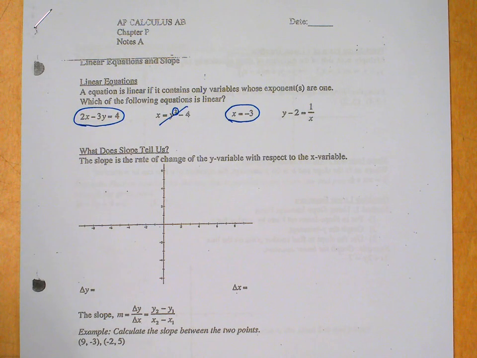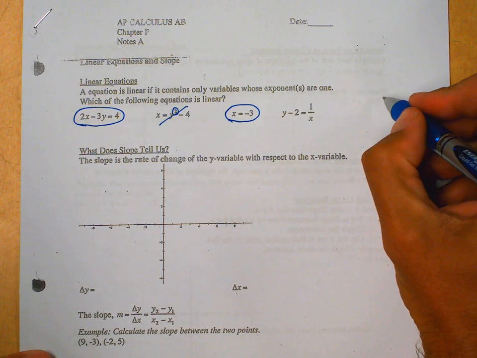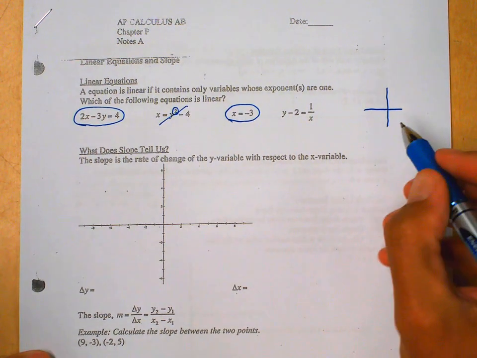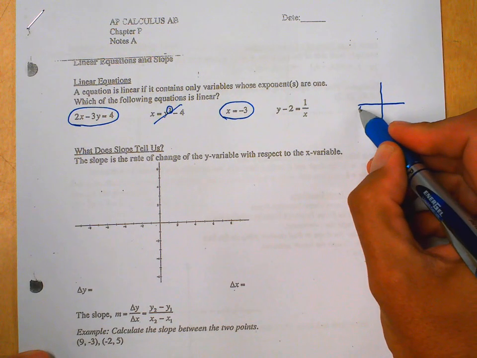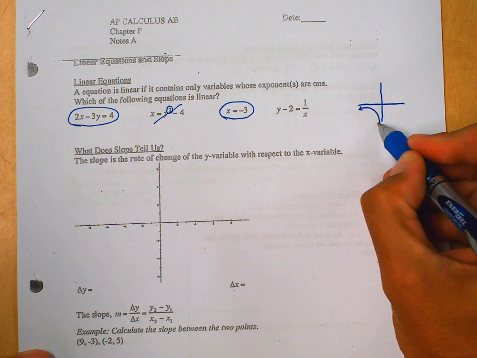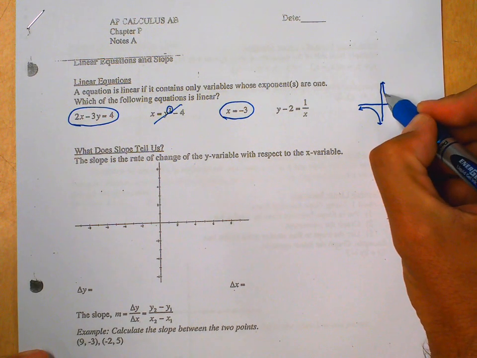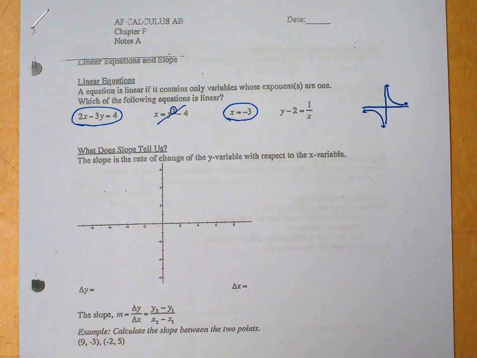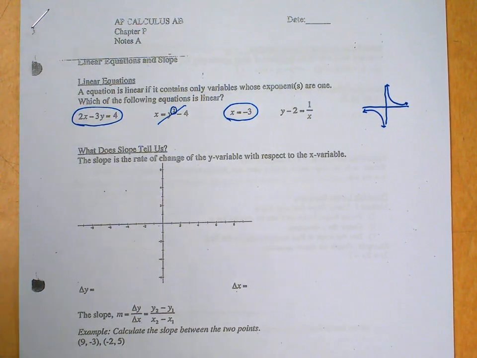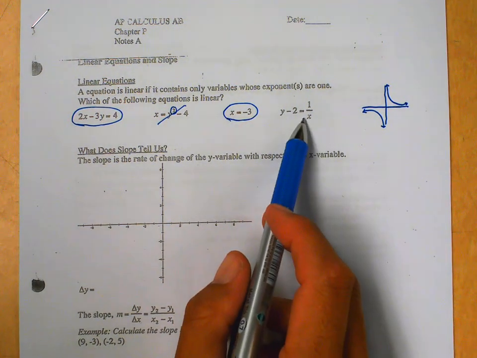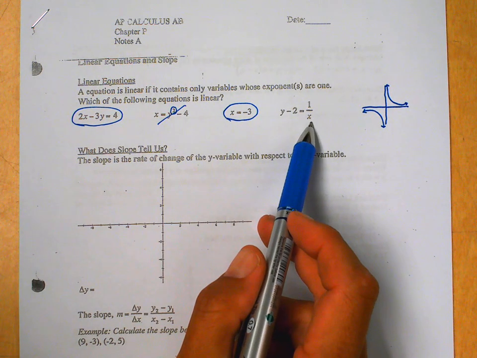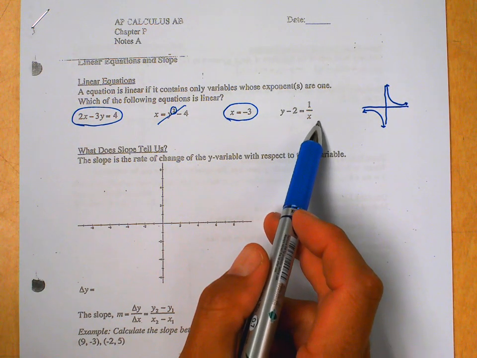But you might also know from trig that this parent graph actually looks like this. And that's not linear, that's a curve, and it has an asymptote, two asymptotes actually. So why is it, you might be asking, why is it both of these have exponents of 1, but that's not linear? And the reason is because 1 over x right here, x is in the denominator.